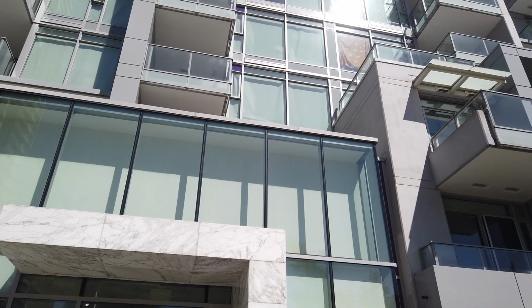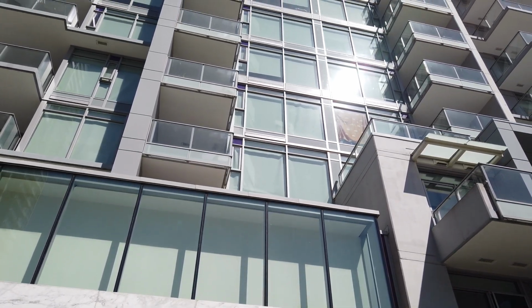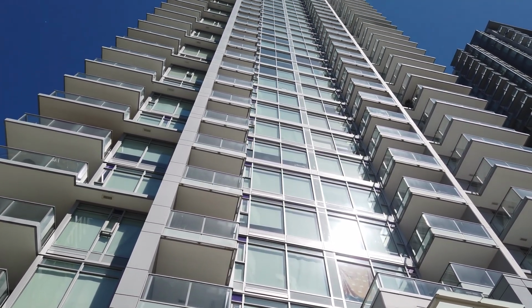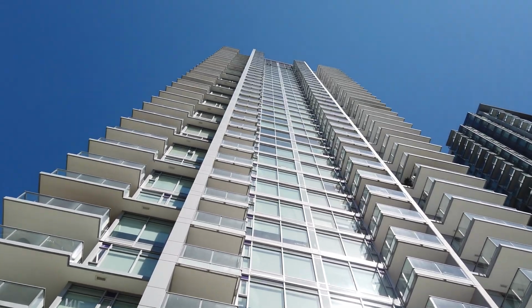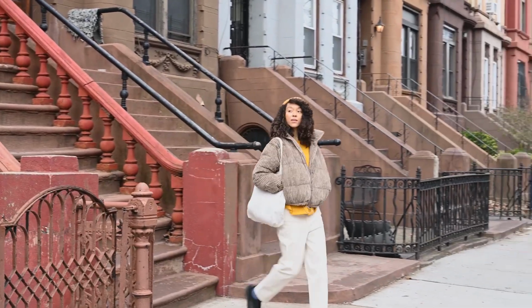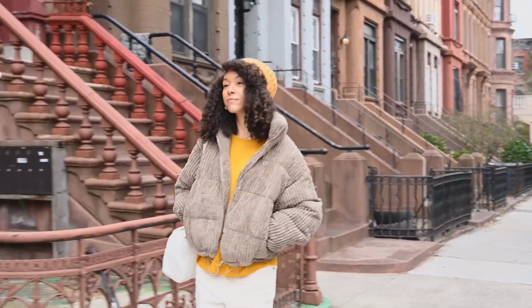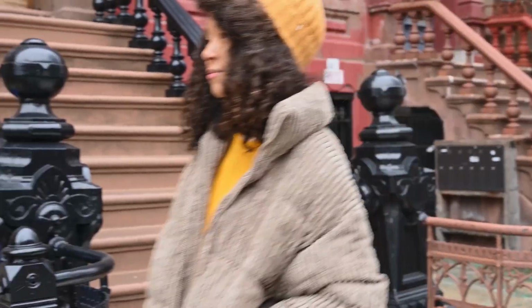For example, a glass facade building with balconies might cost more to build, but can also support higher sales price because it's viewed as more premium, whereas a brick building with punch windows might cost less to build, but could also blend in better with an existing brownstone neighborhood in New York City.